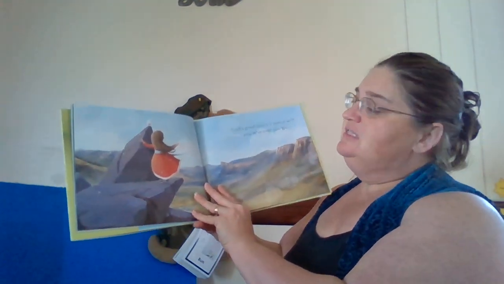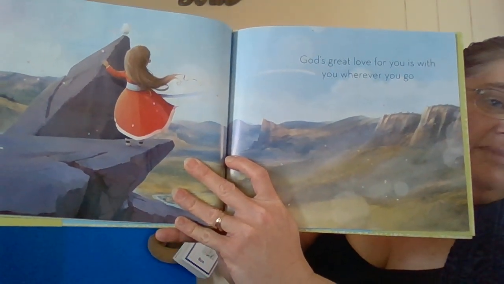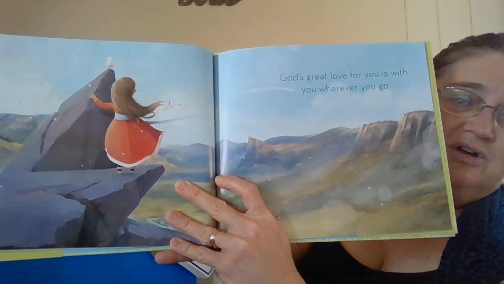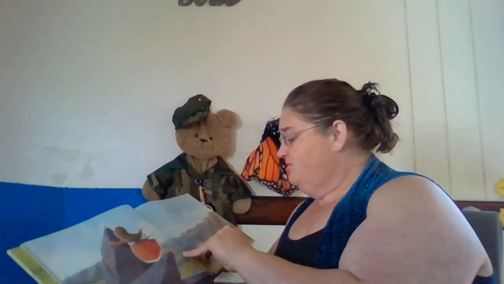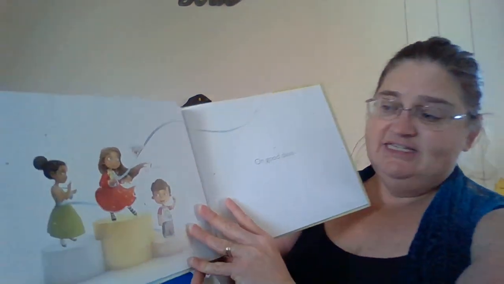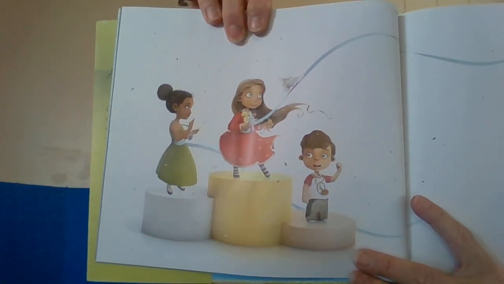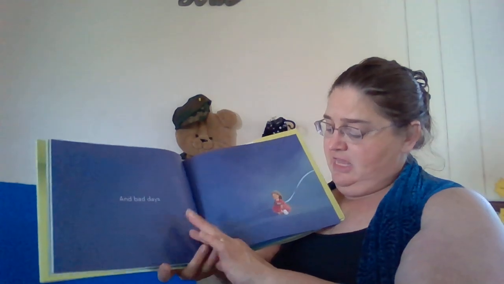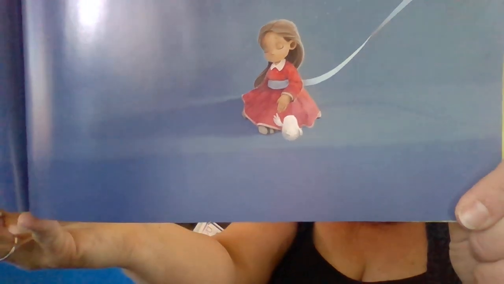God's great love for you is with you wherever you go. Look, she went to the mountains, to a great big canyon where there's no other people, just her. But God's there. His love goes with you wherever you go. On good days, oh, that's a really good day. Look, she's the winner of something. She's on the middle pedestal, like at the Olympics. That means she's the first place winner. And on bad days, look, she's having a kind of a sad day.